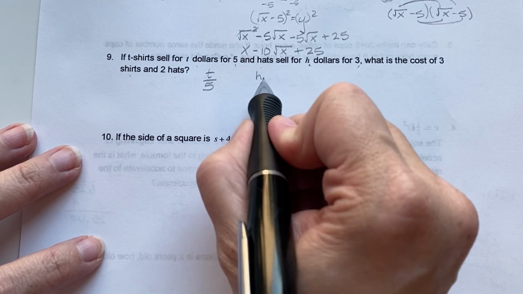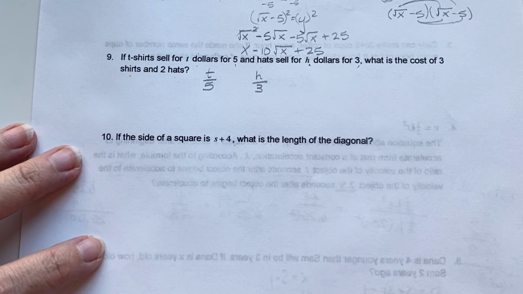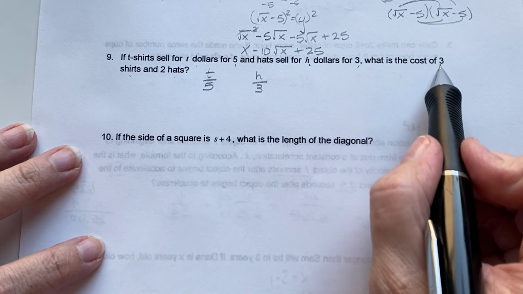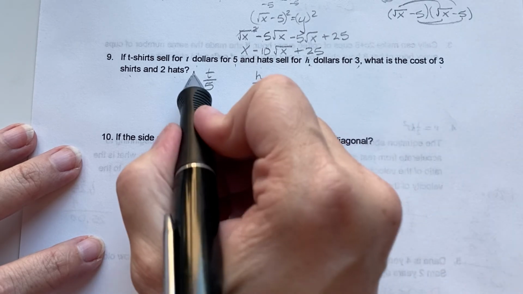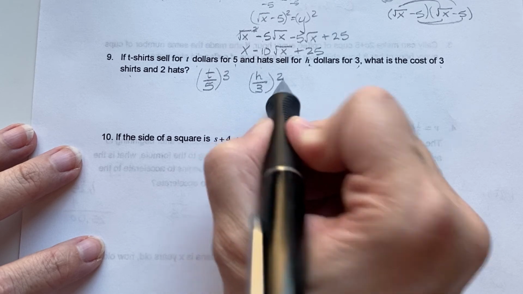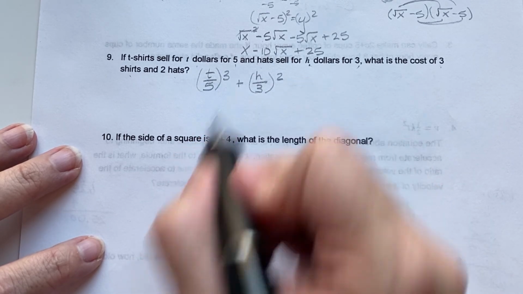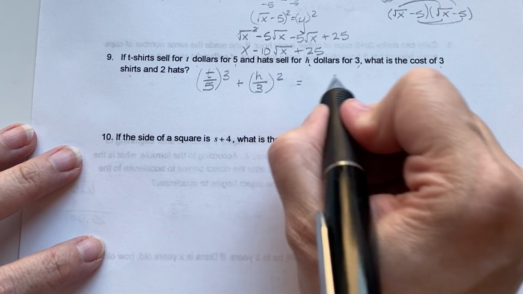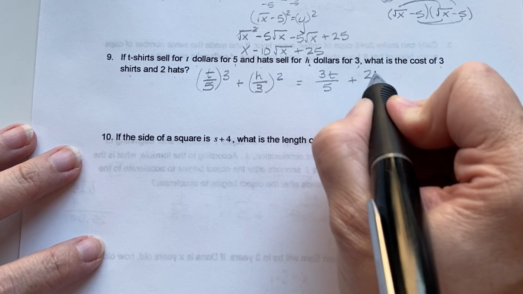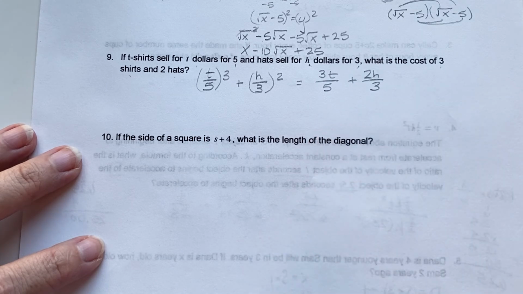And then H divided by 3, because that gives us 1 hat. So now we're going to take these and multiply them by how many we actually want. So times 3 and times 2, and then we add them together, right? So we get 3T over 5 plus 2H over 3.